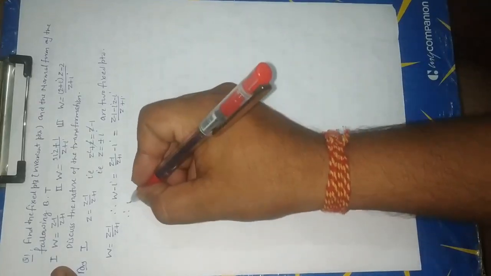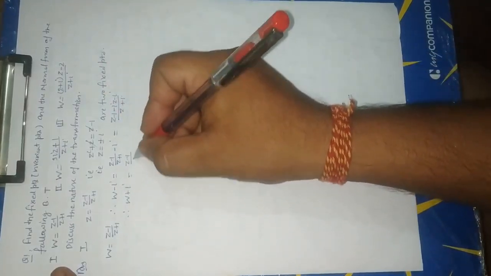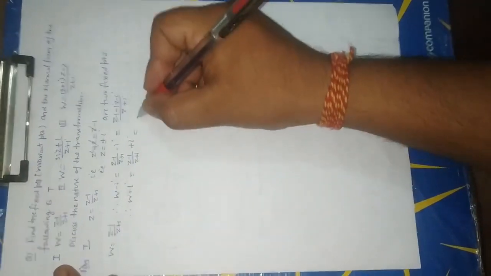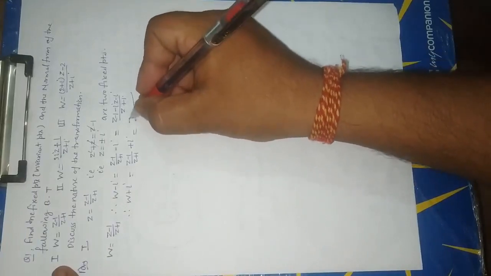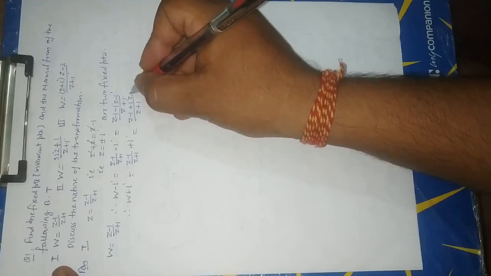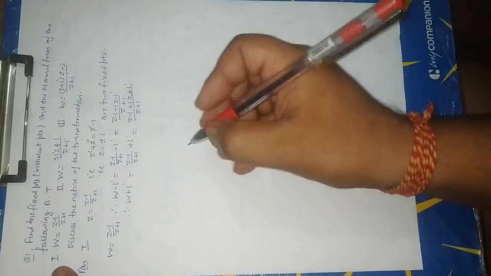Similarly, for the minus i fixed point, this is equal to (Z minus 1) upon (Z plus 1) plus i. Now (Z minus 1 plus iZ plus i) upon (Z plus 1). Okay.